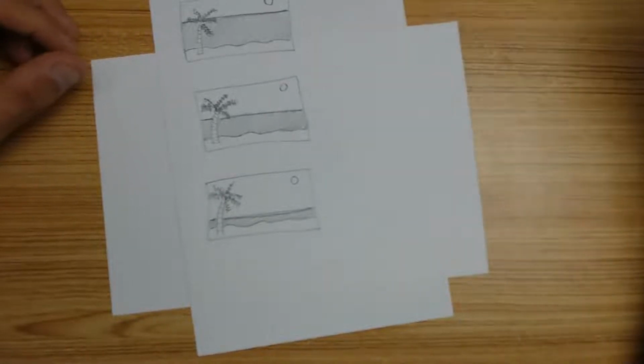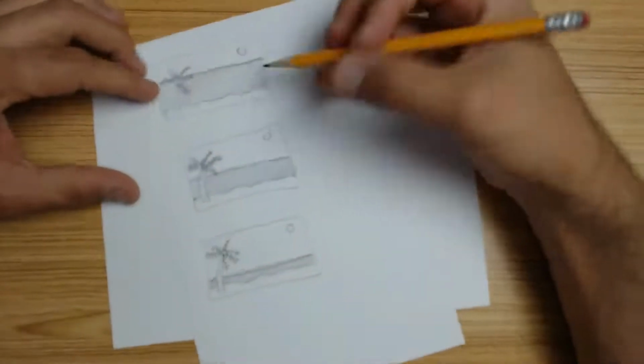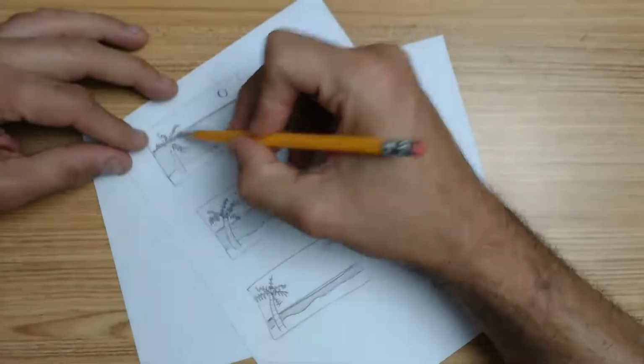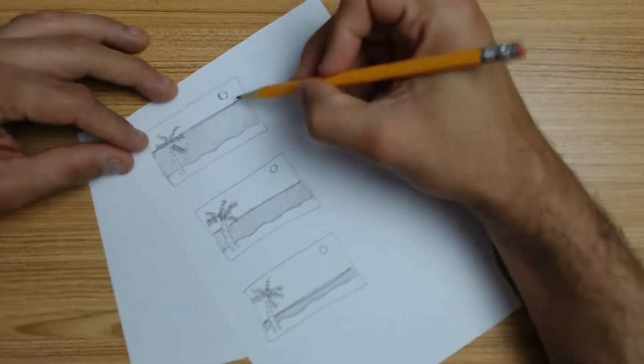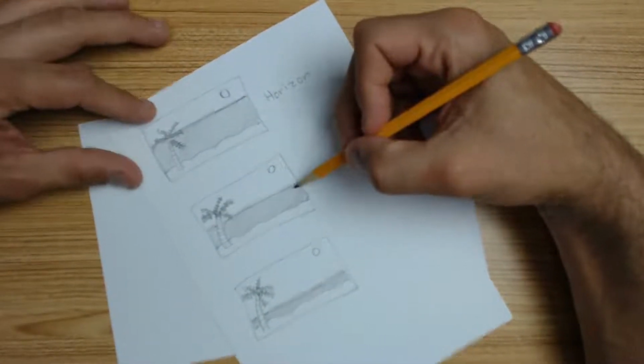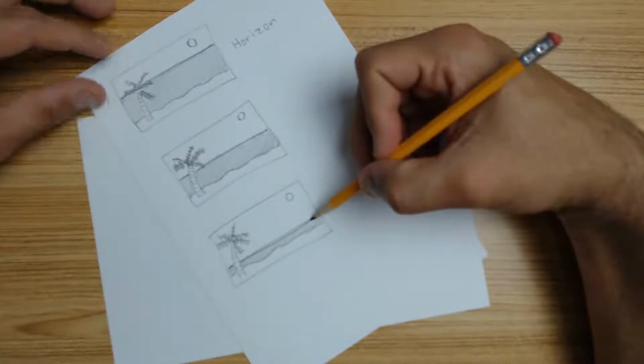All right. So what's happening on each one of these is that the horizon, this line, is changing, right? Here is very high, here is like in the middle, and here is very low.